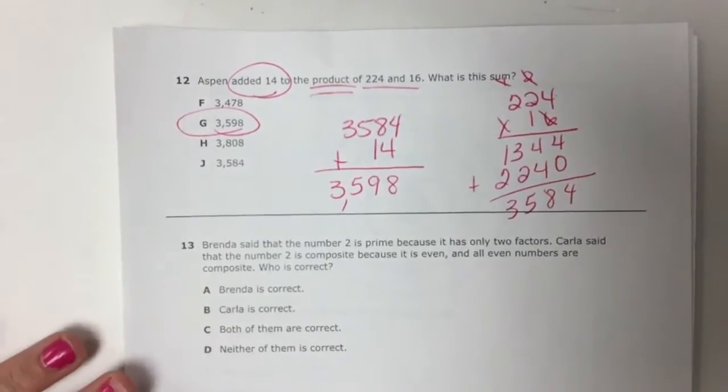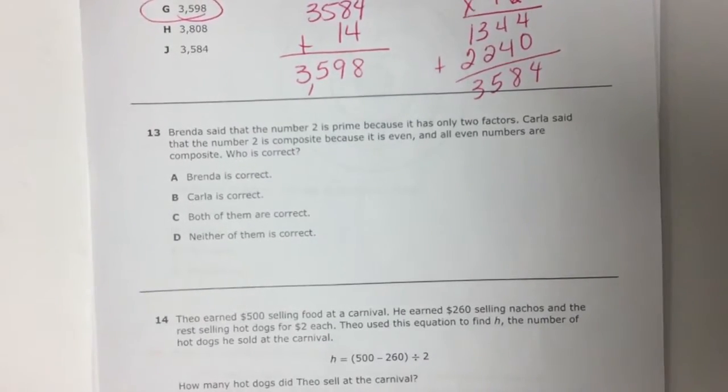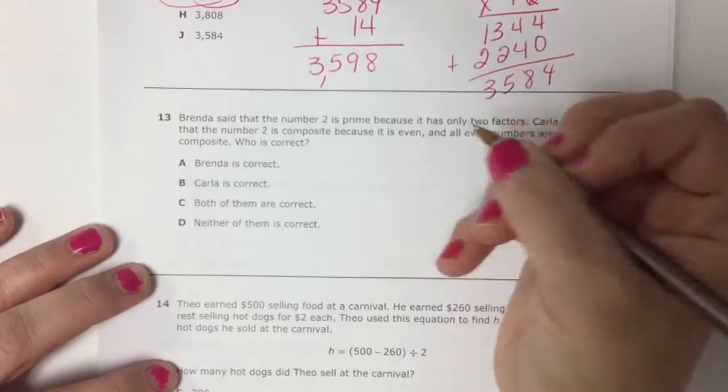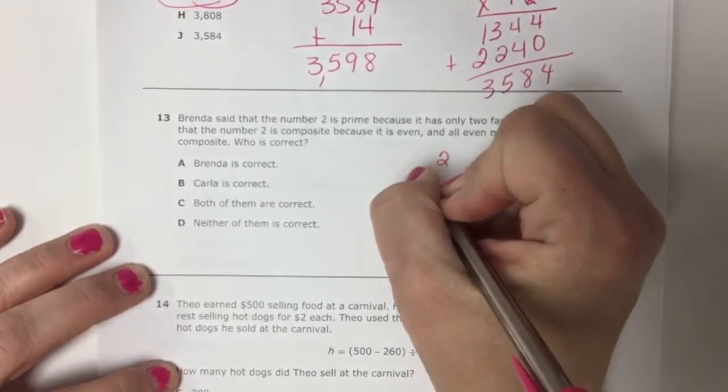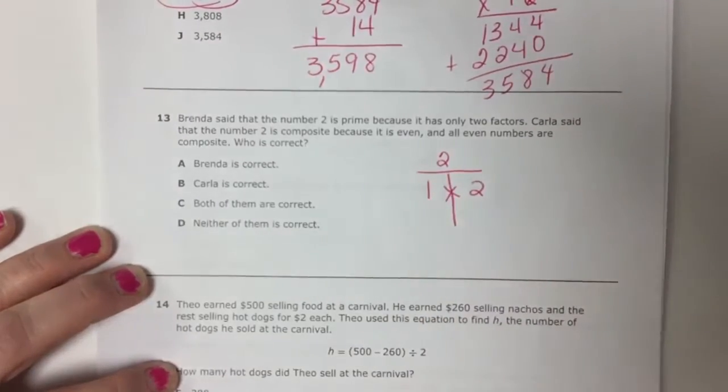Okay? Number 13. Brenda said the number 2 is prime because it has only 2 factors. Carla said the number 2 is composite because it is even, and all even numbers are composite. Who is correct? Okay, so think back to where we did prime and composite. We said we would make T-charts and list all the factors. 1 times 2 are the only factors.